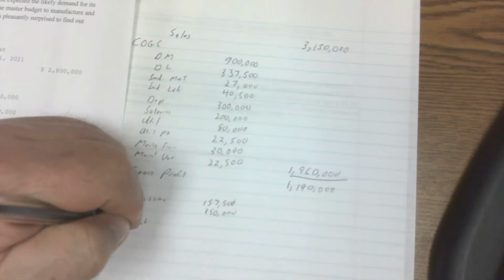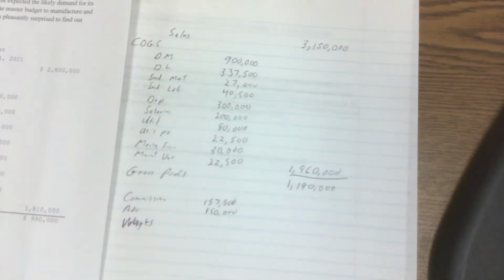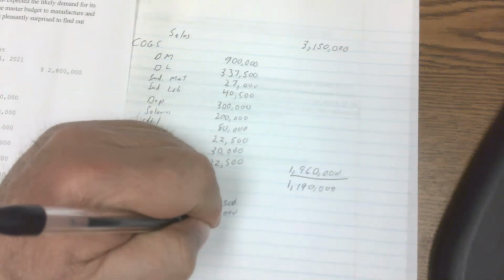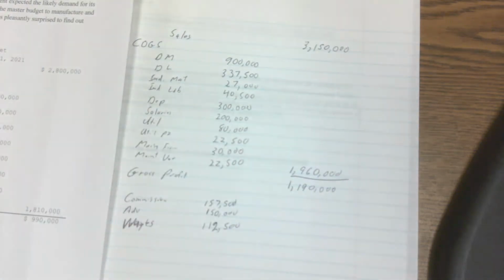Oops, I wrote variable instead of wages. All right, so wages are variable, so 100,000. Divide that by 40,000 is $2.50 per unit. Multiply that by 45,000 is 112,500.